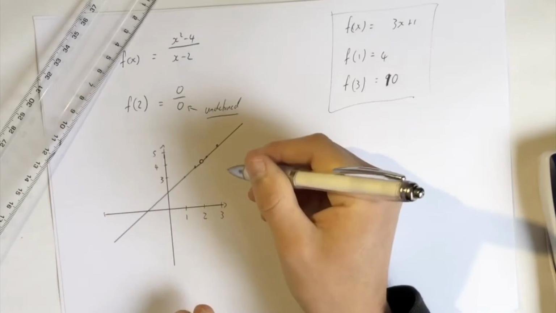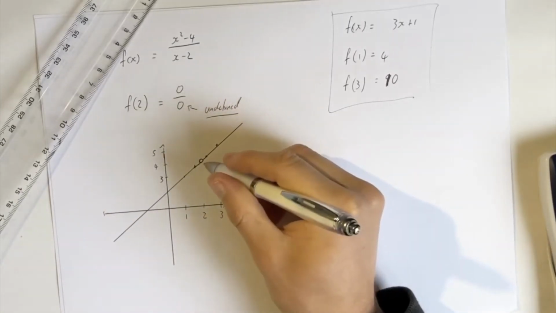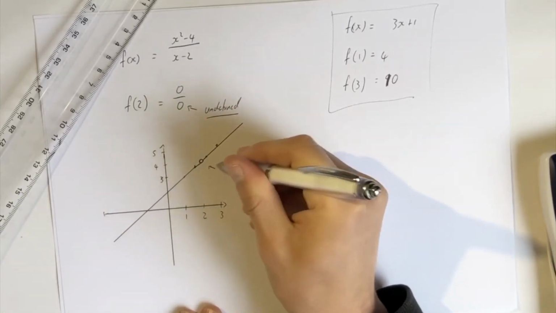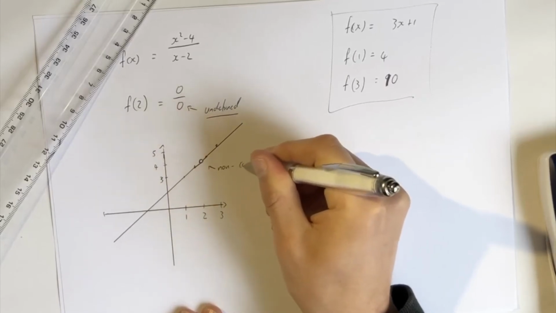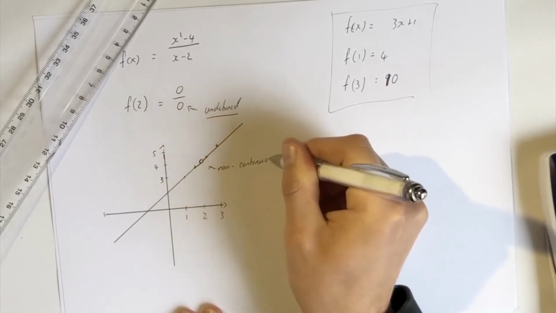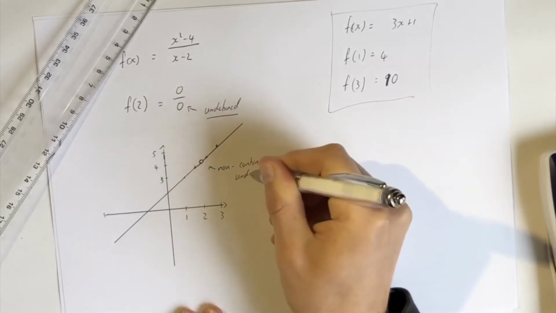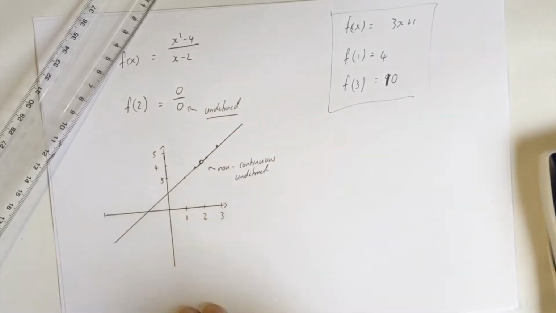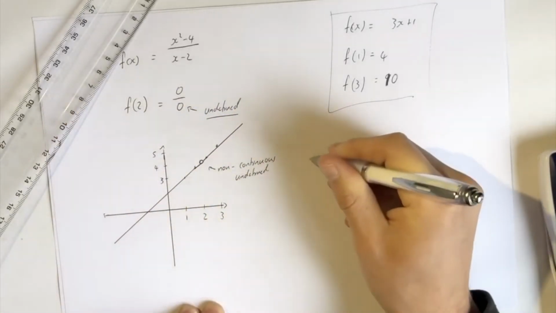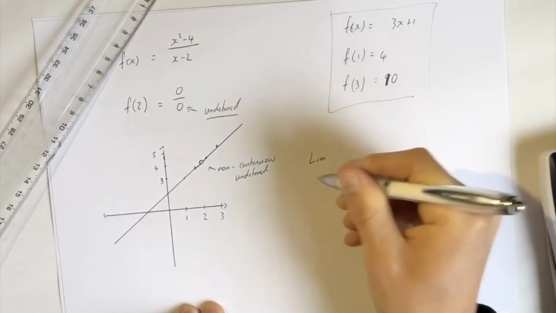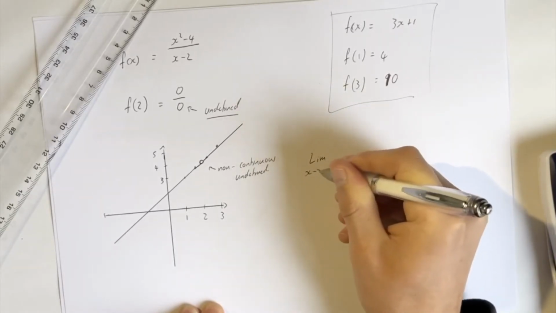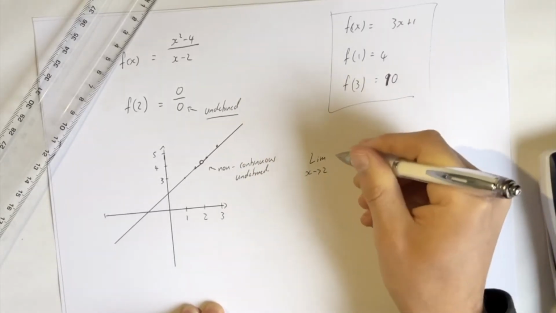So what we say is that it's non-continuous.